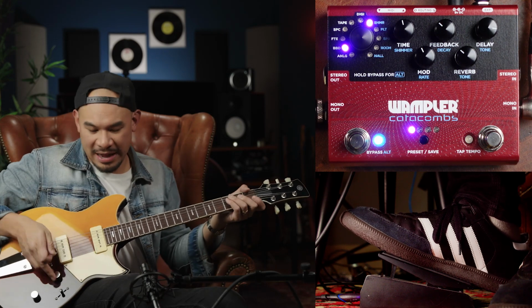So we're looking at the expression pedal out, and out of the box, what this actually does is it controls the output of both the reverb and the delay, like this.